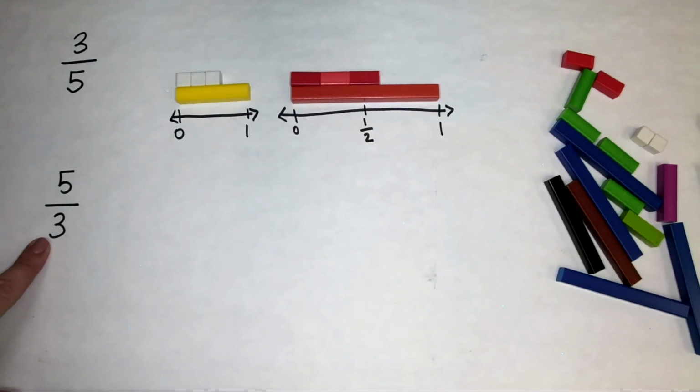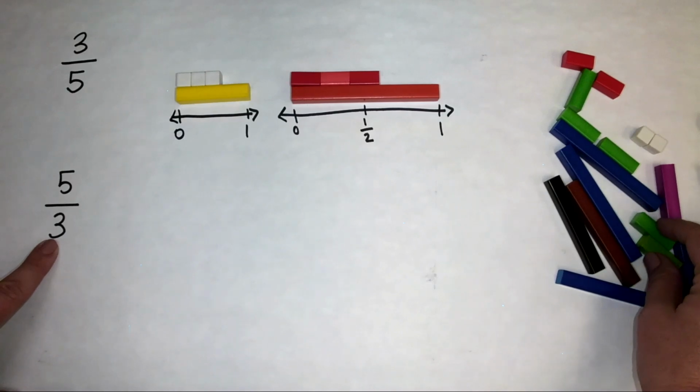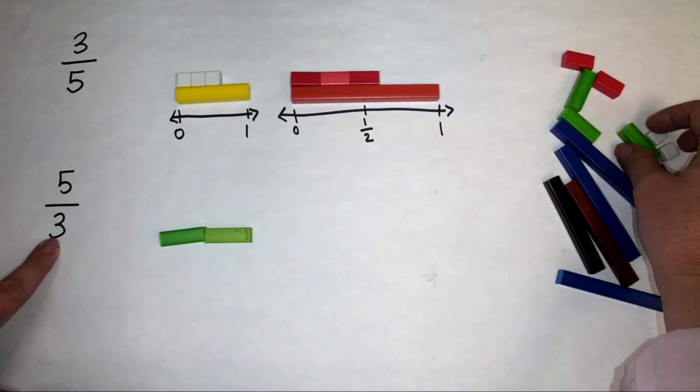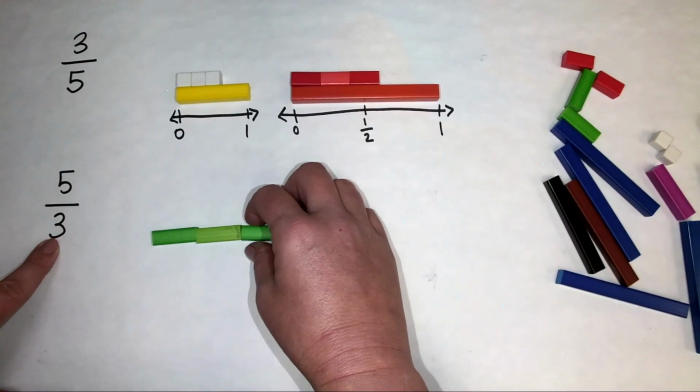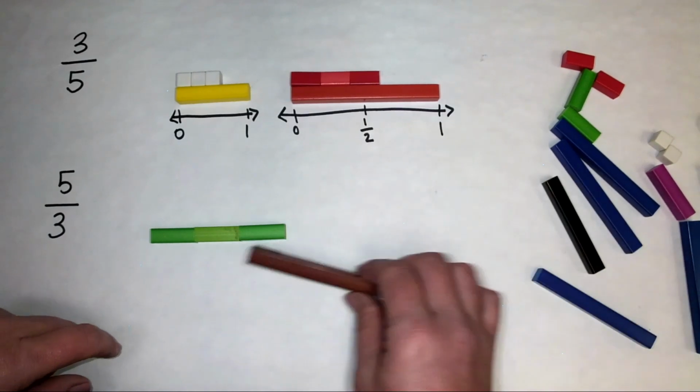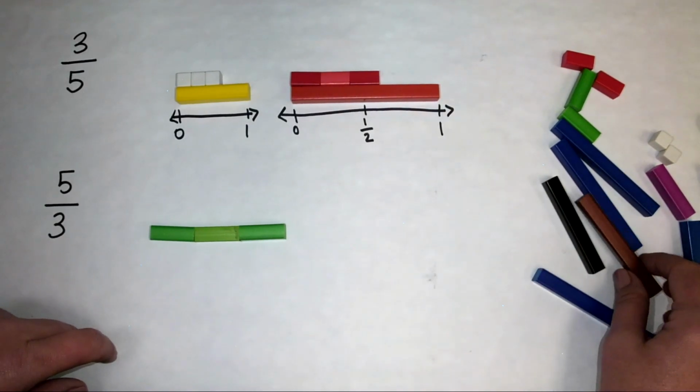Now let's look at this fraction here, 5/3. Now we're going to focus on a fraction that has 3 equal parts in the denominator. So perhaps I think about using these green rods here, these lime green rods. So there's 3/3, and then I find a whole that is the same size. So maybe I test it out. Nope, that doesn't work.